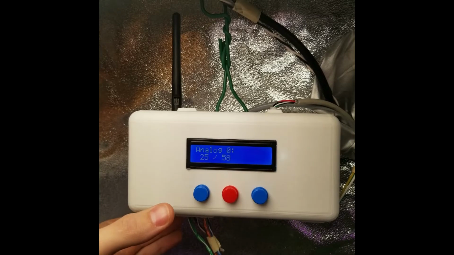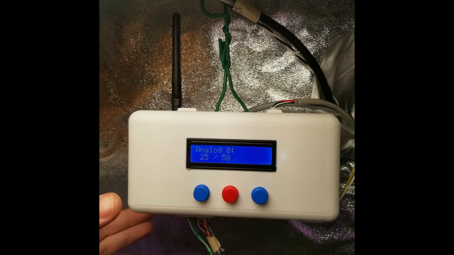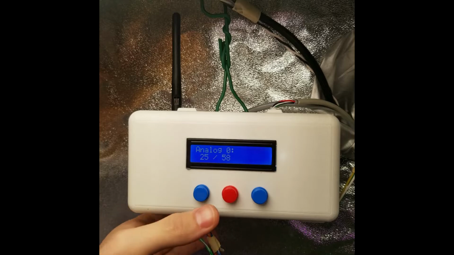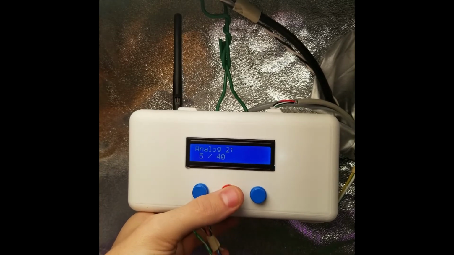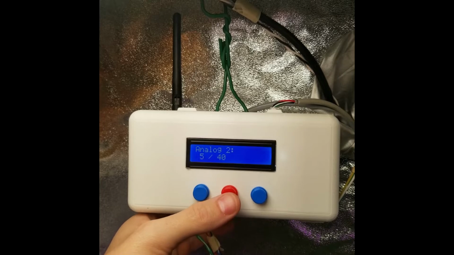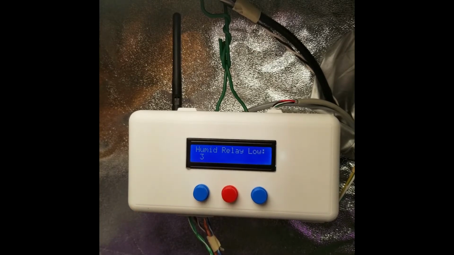This one is for the humidifier. It works on the same principle. It works really slowly, so it's a little harder to demonstrate, but it's, as I said, the same principle. And then the soil probes, which aren't hooked up to relays right now, but they do have the capability of functioning. And this is the low trigger for the humidity relay, and essentially how this value works.